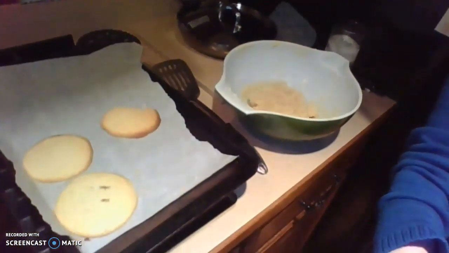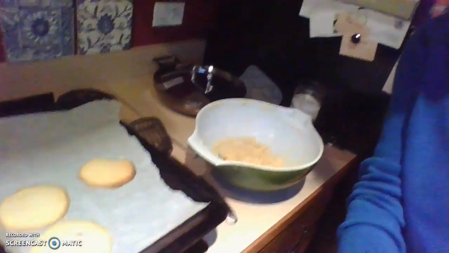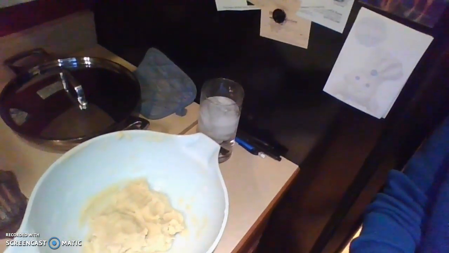We also made some sugar cookies today, as you can see. And don't they look delicious? Well, before we put them in the oven to cook, it looked like this. Now that would be considered an irreversible change. We couldn't change that cookie back into that cookie dough, could we?